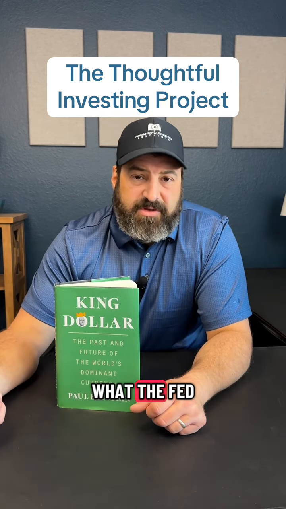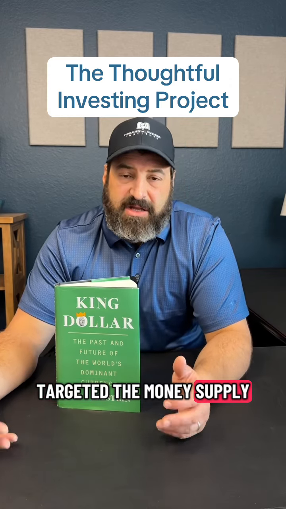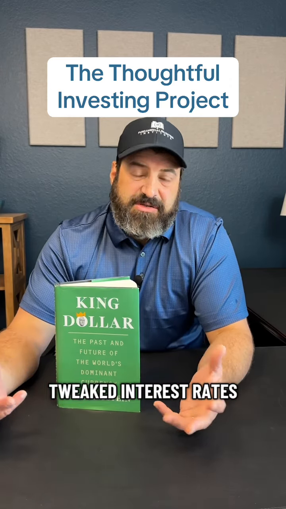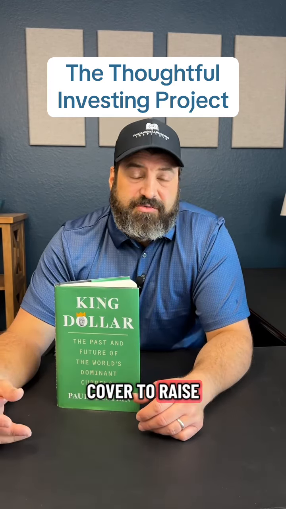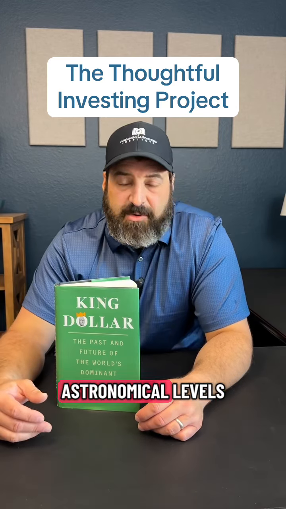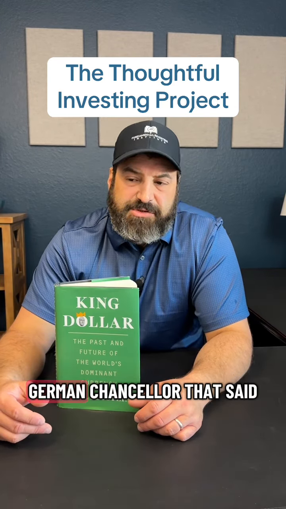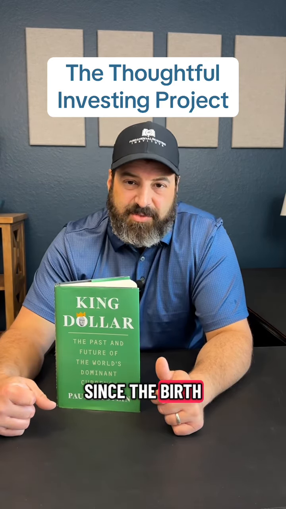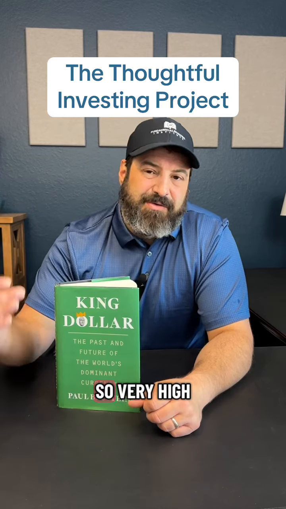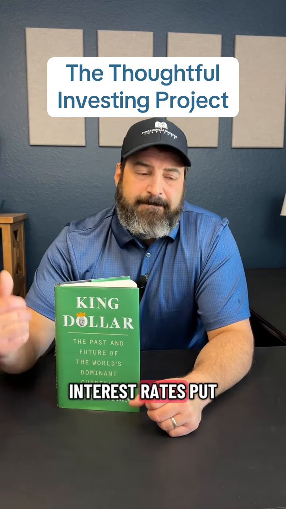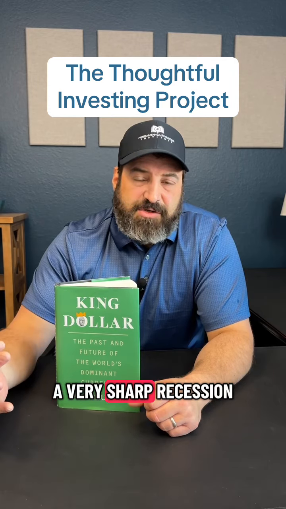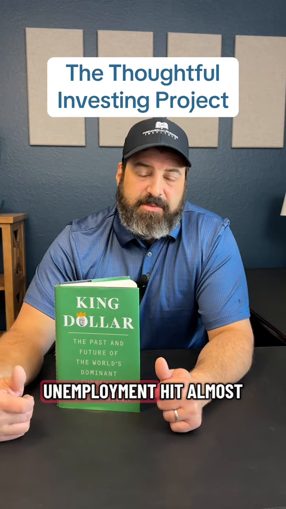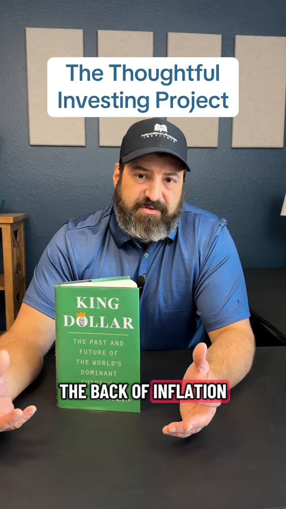So under Volcker, what the Fed did is it targeted the money supply rather than just tweaked interest rates as it normally did. And this provided cover to raise interest rates to astronomical levels. I think it was the German chancellor that said it was the highest level of real interest rates since the birth of Christ. So very high interest rates put the country into a very sharp recession. Unemployment hit almost 11%, but it broke the back of inflation.